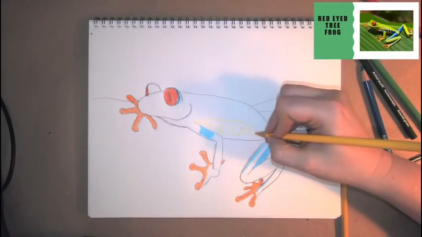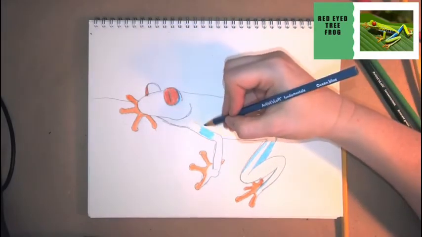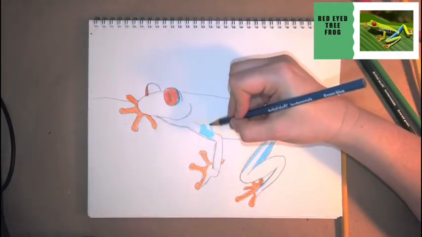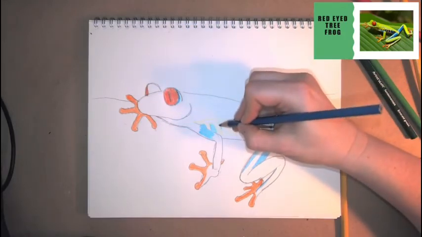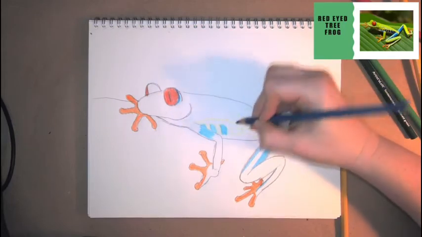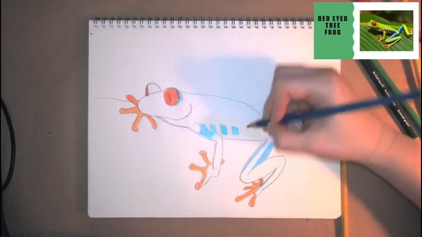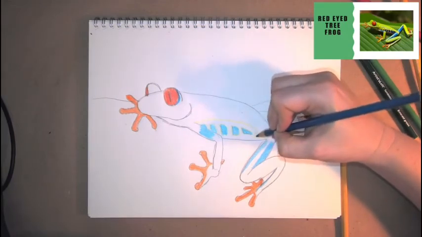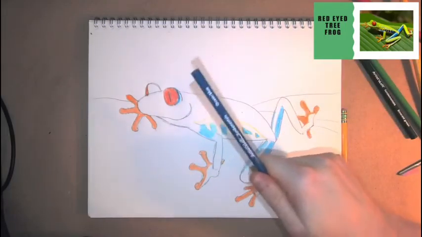So, and he's got a little bit more. So I'm going to color the insides of those blue. Now, I'm done with the blue.